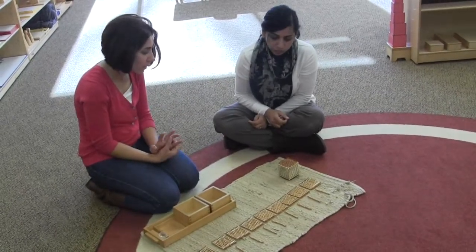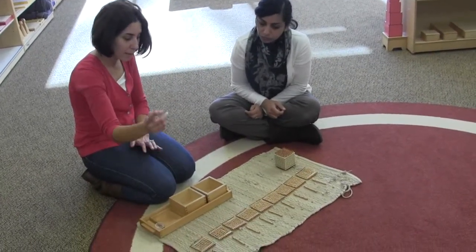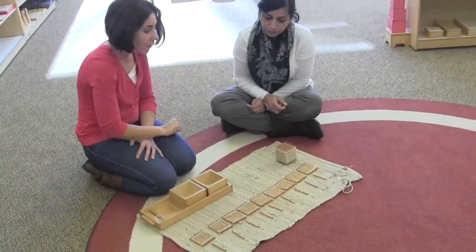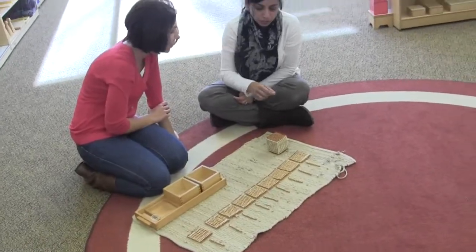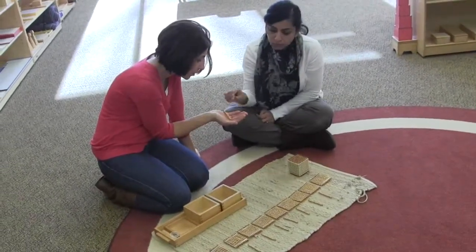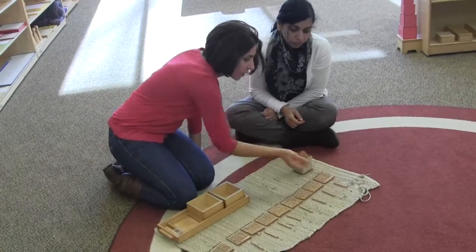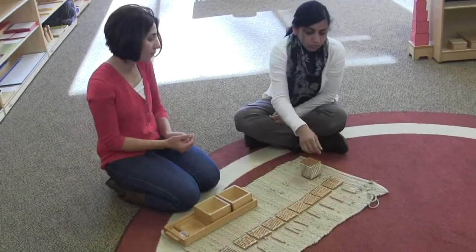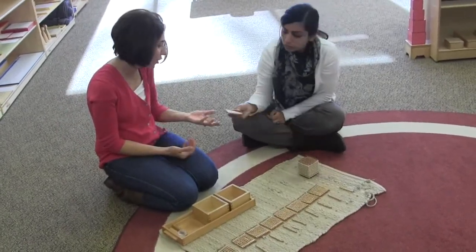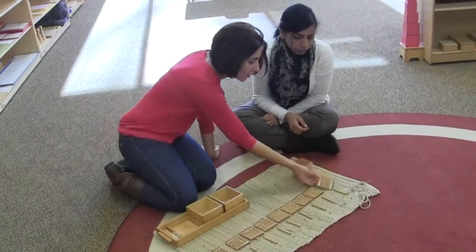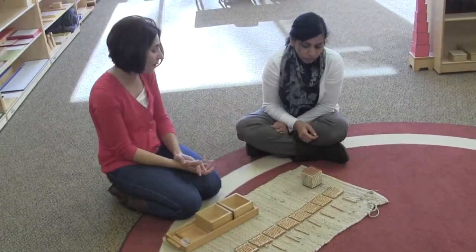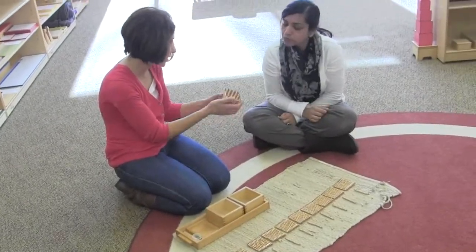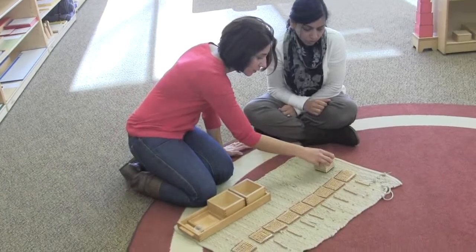Mino, can you tell me what is this? Unit. Unit. Can you show me 10 bars? Can you hand it to me? Thank you. Can you just pick 100? Thank you. Can you pick up 1,000? 1,000 cube. This is 1,000 cube.